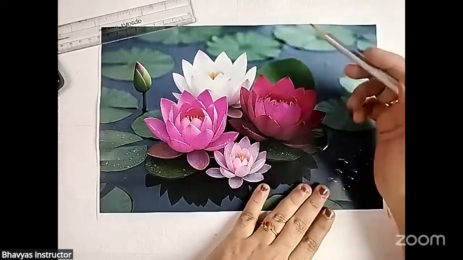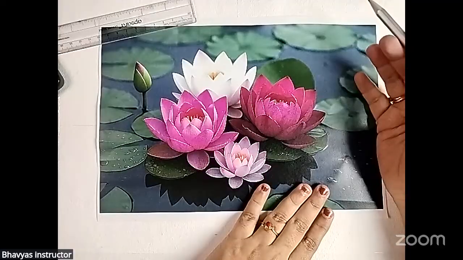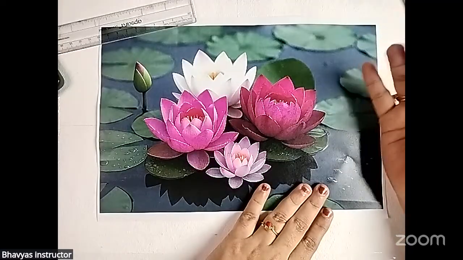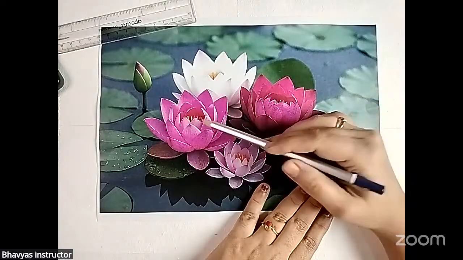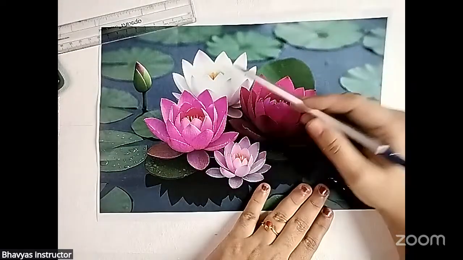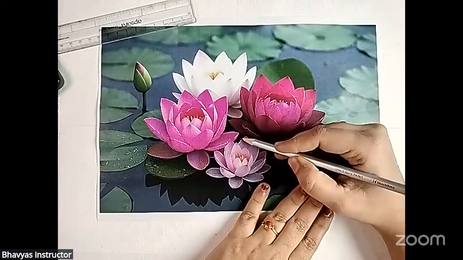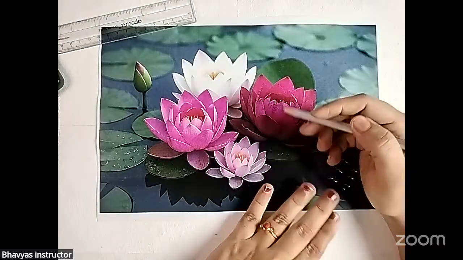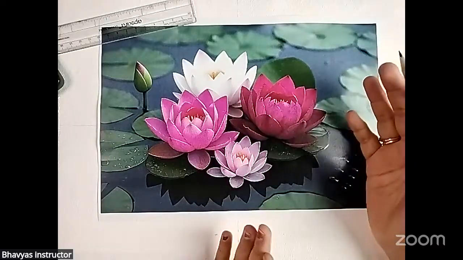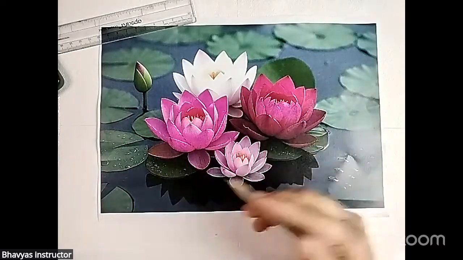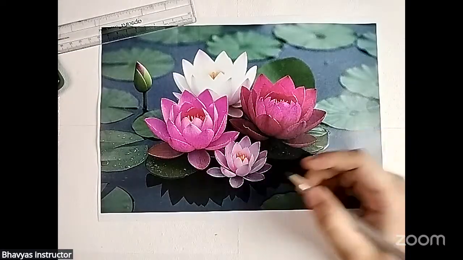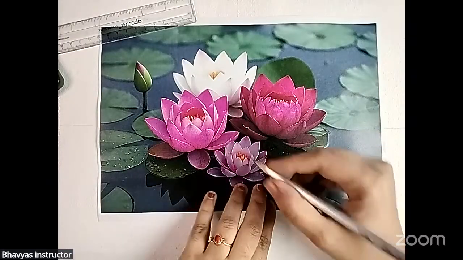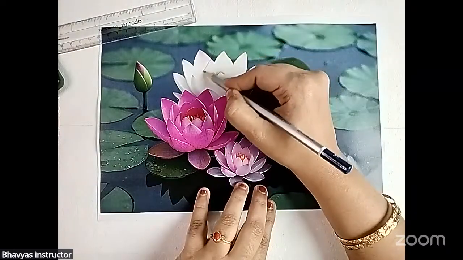Now see the image. Here we have four lotus flowers. One flower is very small, and when you see the reference image, that very small flower looks very near to our eyes.